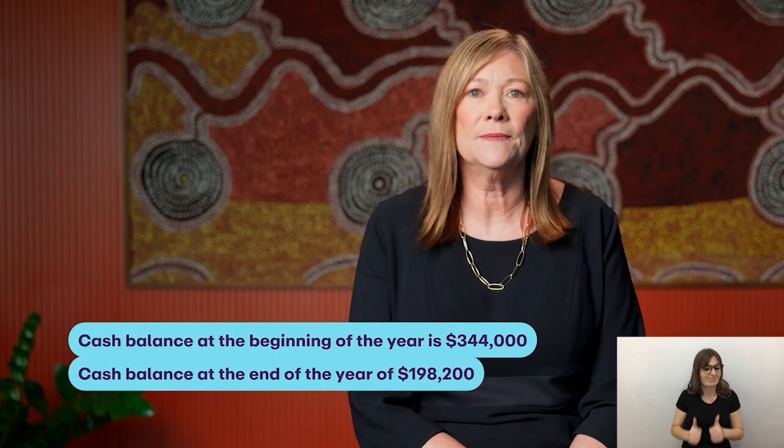If you add the net change in cash figure to the cash balance at the beginning of the period, you arrive at the cash balance at the end of the period. For Creative Arts Limited, the cash balance at the beginning of the year is $344,000. Adding the net change in cash to this gives the cash balance at the end of the year of $198,200. Creative Arts Limited's balance sheet shows two columns.